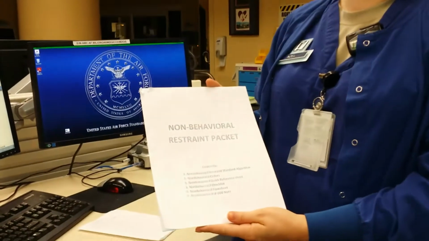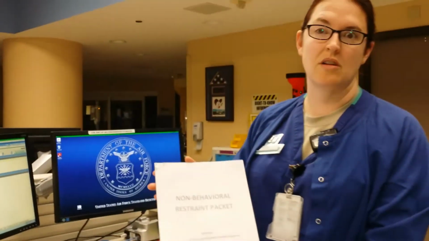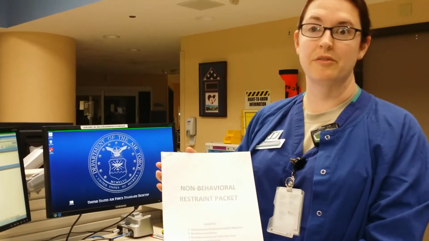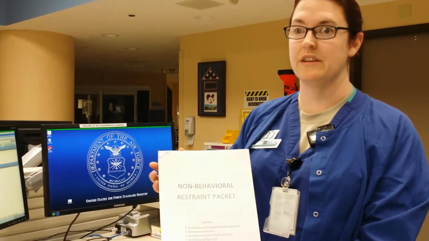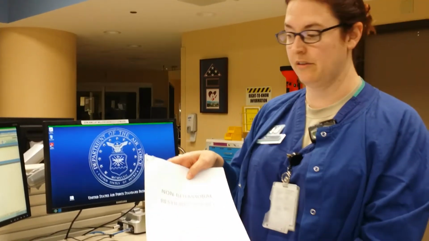Going to talk about proper restraint use and documentation here in the inpatient units. Currently we're using paper charting and documentation for our restraints. Today we're going to focus on charting of non-behavioral restraints. The process is very similar for behavioral restraints, just look at the differences in your packet. So we'll just go through the packet really quick.